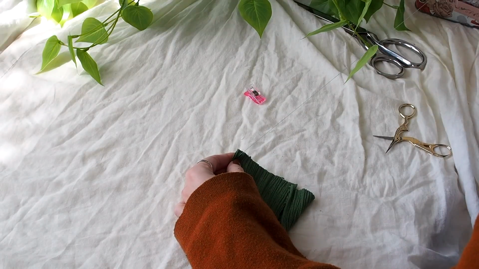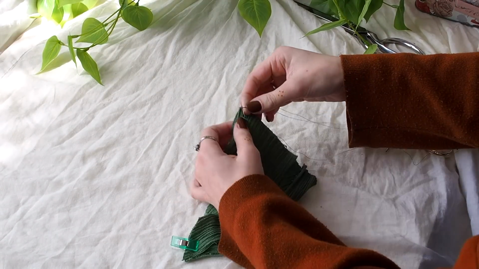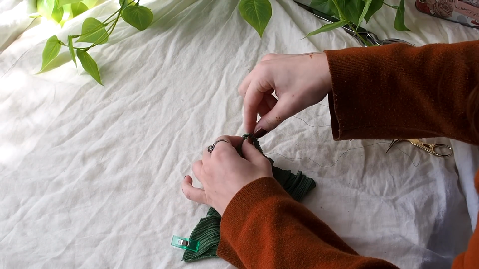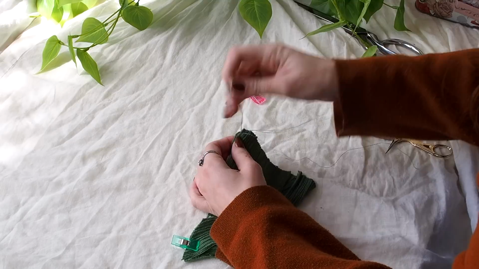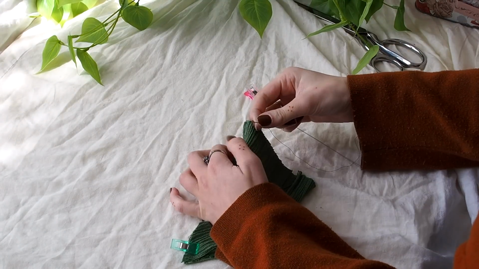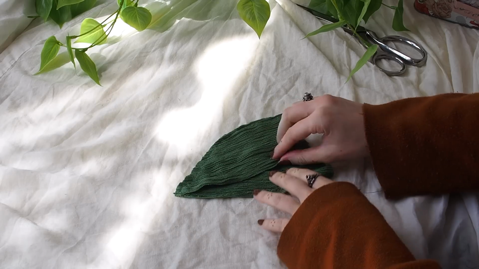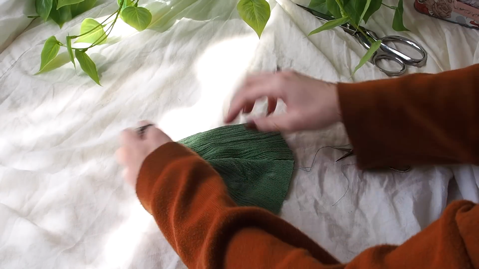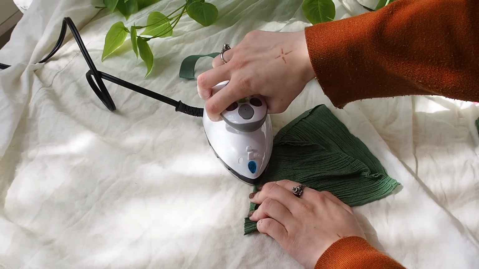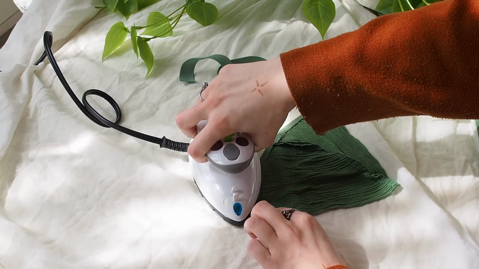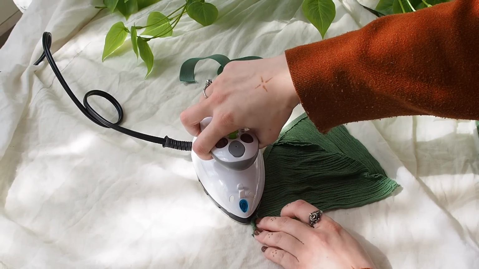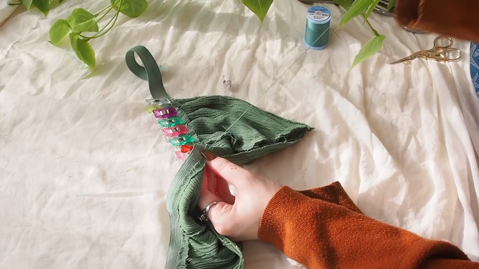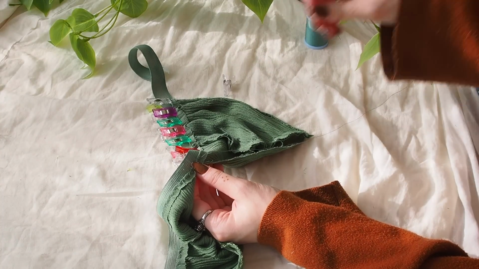I do have a newly acquired sewing machine I could use, but I'm hand sewing these projects because honestly they're really quick, and I just wanted to show you guys that you don't actually need a machine anyways. I'm attaching the cups to the elastic.